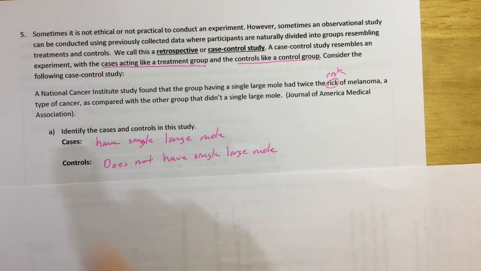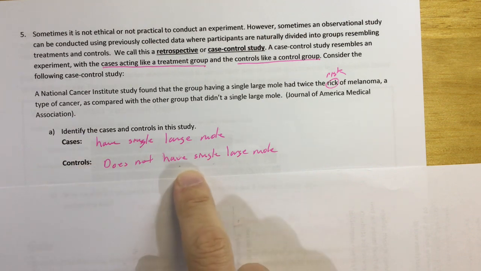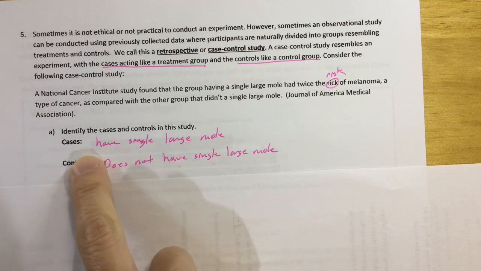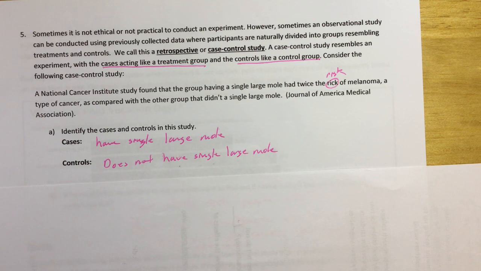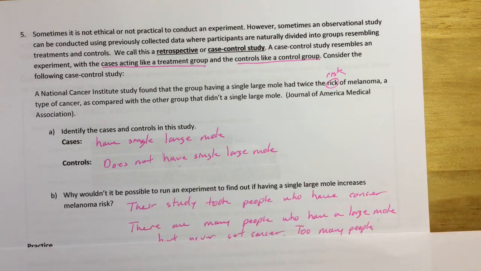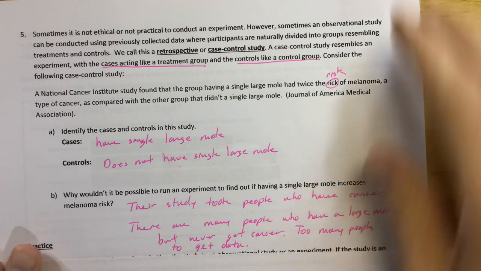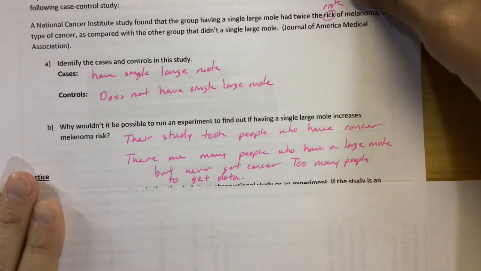So control, the words, similarity is still going to be the ones that do not have the large single mole, and then your cases will be those who do have the large single mole. So it looks like an experiment, but you can't actually really conduct it as an experiment. And that's what this next question, which I thought was a little bit hard to answer, is about.